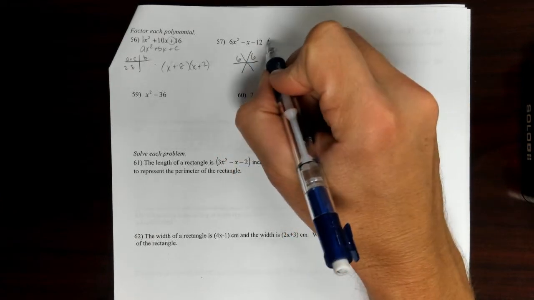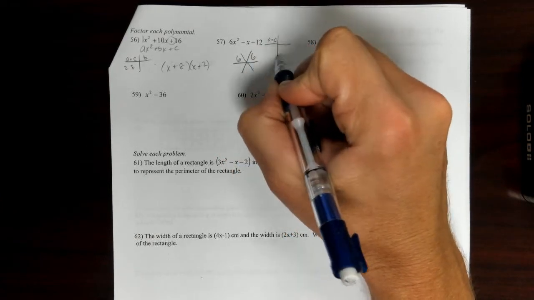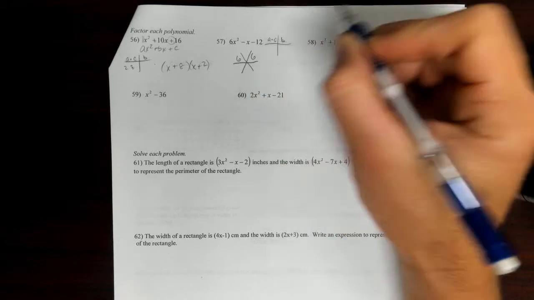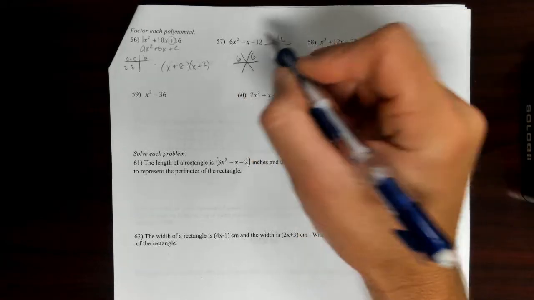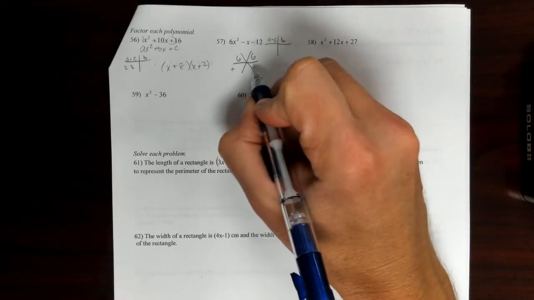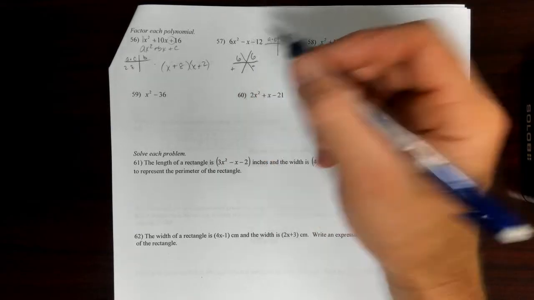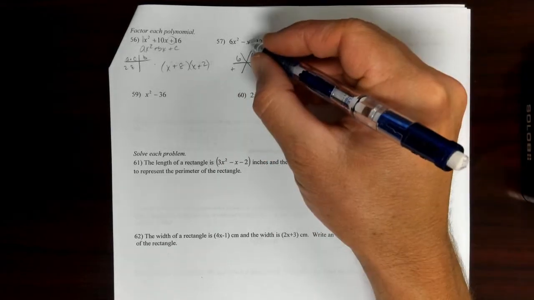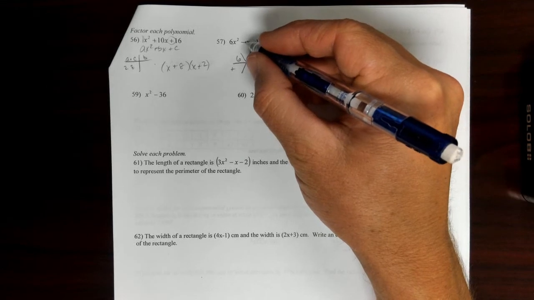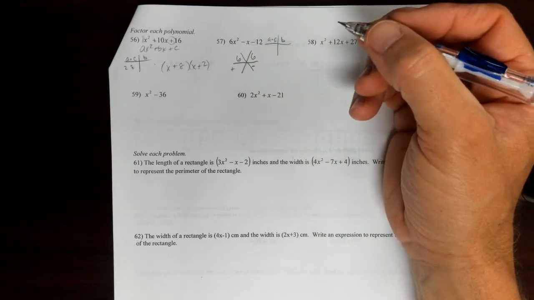Now I'm looking at factors of a times c that combine to give me b. Now I have a minus sign in the back, so I know my factors are going to be positive and negative. Going to be opposite signs because I have to multiply to get a negative number here. So the bigger of my factors is going to take that sign. So my factors are going to be 9 and 8.